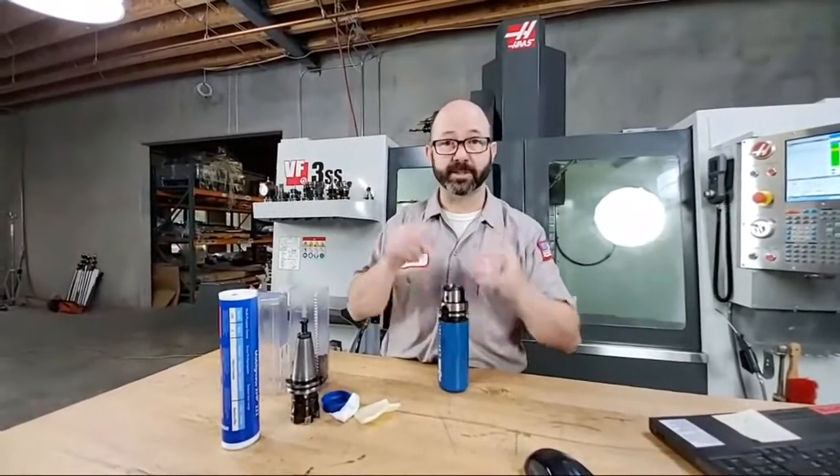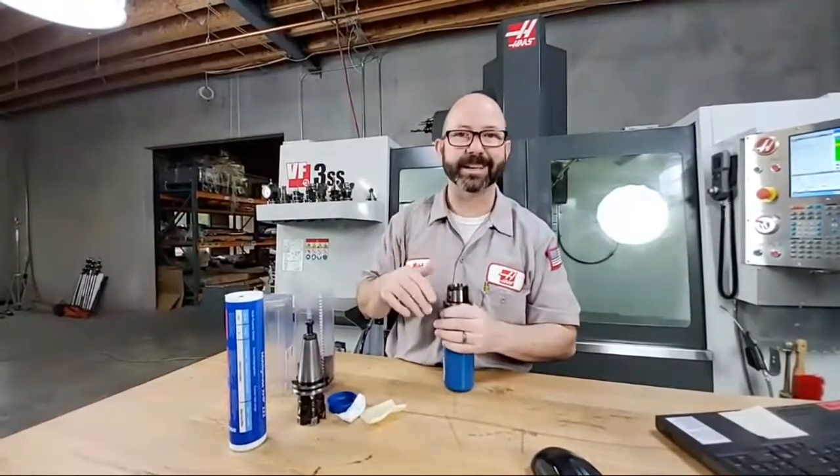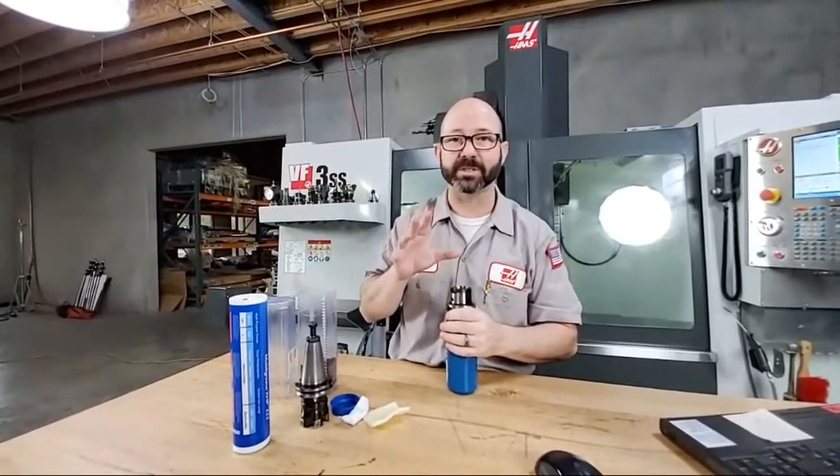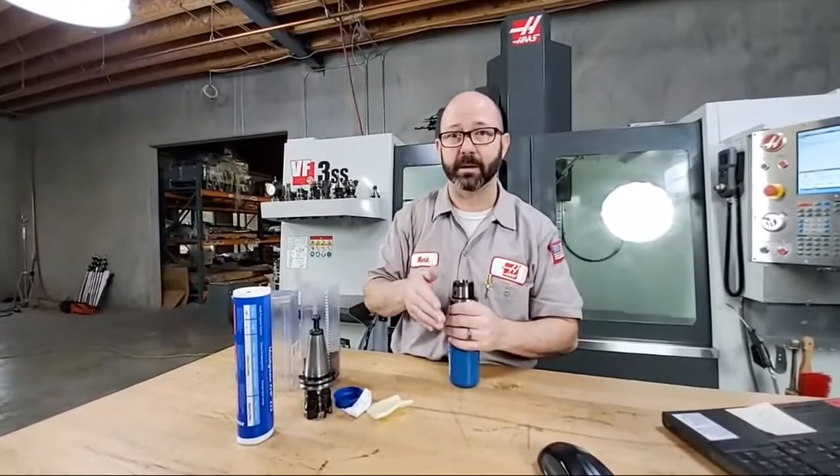The first time you grease an HSK spindle, you're going to spend 40 minutes doing it, just figuring out where you've got to put the grease inside the spindle. You'll get faster. Eventually, it's going to take like 5 minutes. So 5 minutes once a month is not a big deal. But if you've got an HSK spindle, remember, you've got to grease that thing. It's important. So learn how to do it manually.